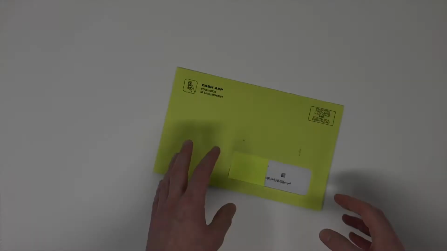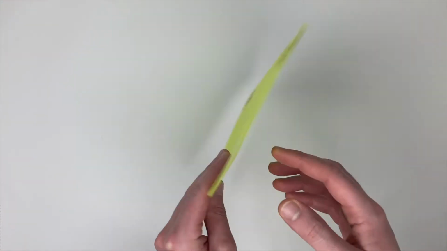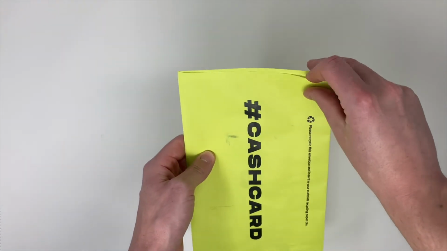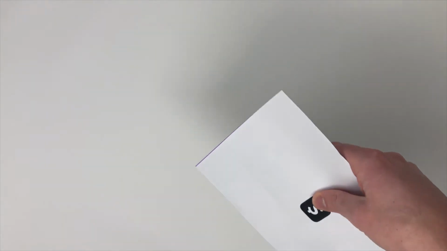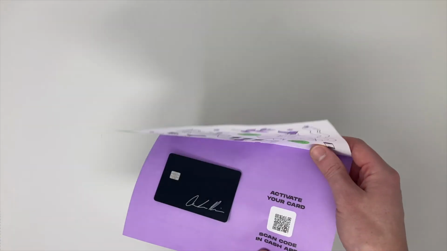Alright, if you're looking to get set up with a Cash App Cash Card, I'm going to show you what the card looks like, the behind the scenes of the website and the mobile app, talk through some of the features, and show you what you can expect when you sign up for Cash App.